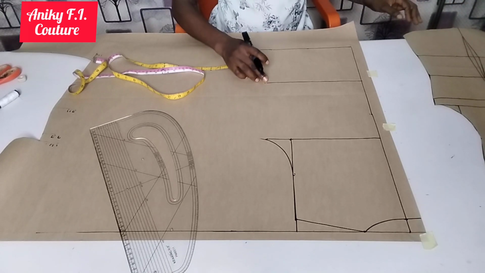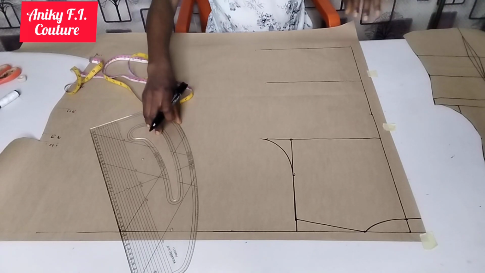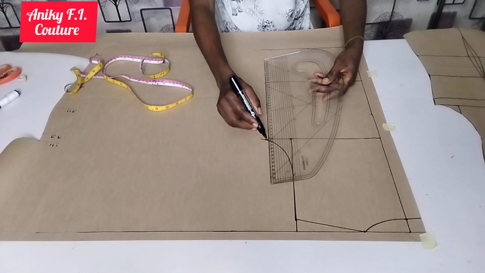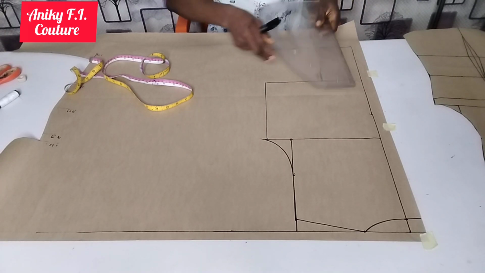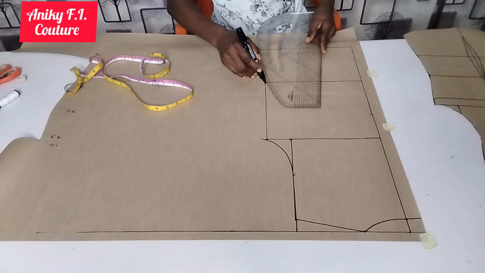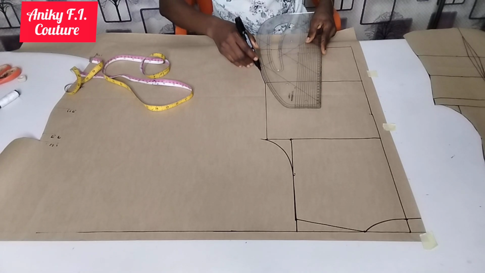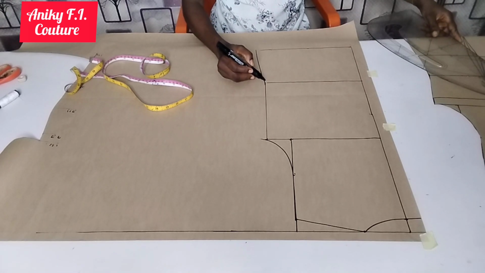So I'm going to connect from here to here and to the full length of my top, just like this. So I'm using the cuff side to make it curve a little bit. And make sure you blend the sharp edge, please.